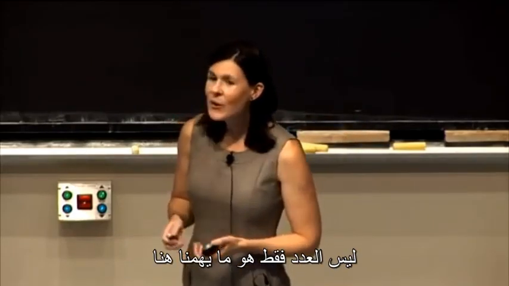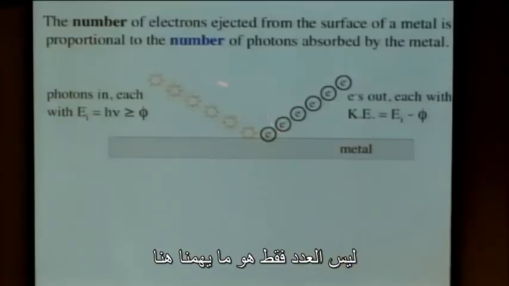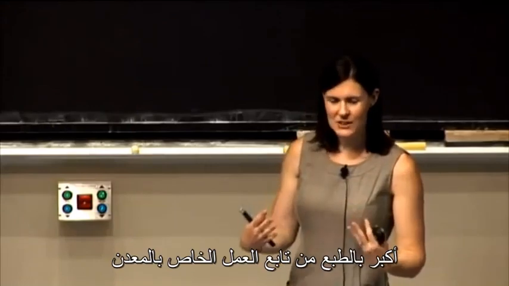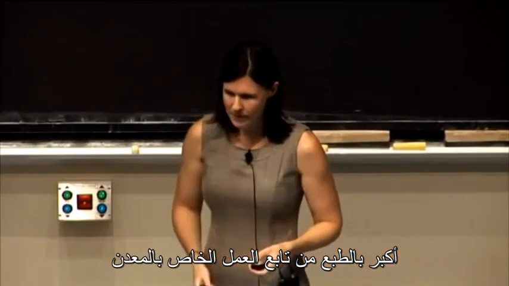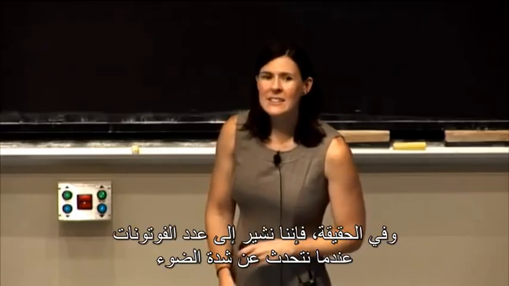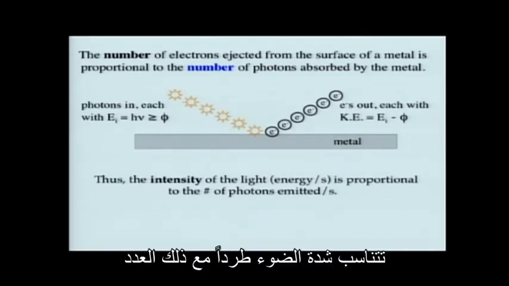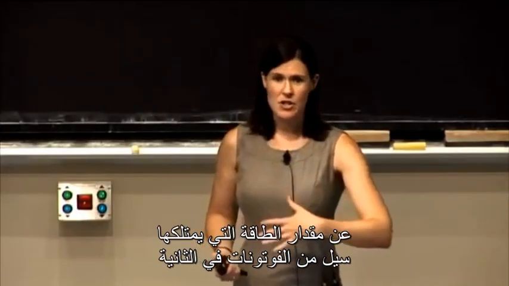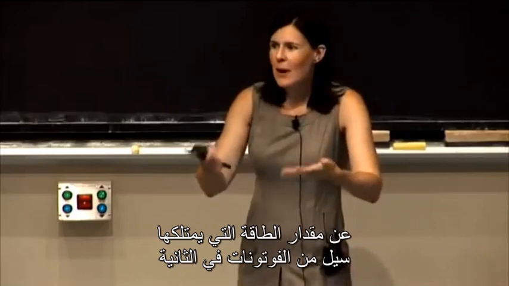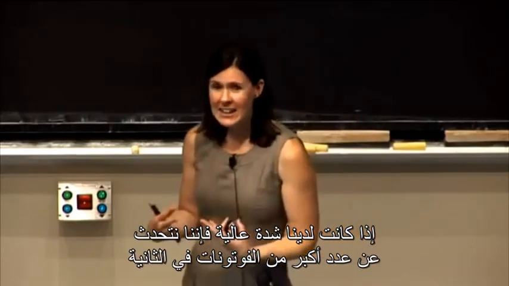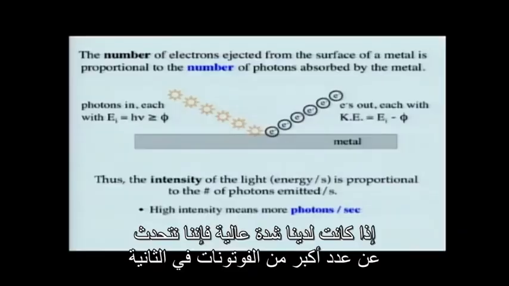It's important to note, of course, though, it's not just the number. It's really important that the energy of each one of these individual photons is, of course, greater than the work function of the metal. So that's, in fact, it's that number of photons that we're talking about when we refer to the intensity of light. And the intensity of light is proportional to that number, because when we talk about intensity, really we're talking about the amount of energy that a stream of particles, a stream of photons has per second. So if we have a high intensity, we're talking about having more photons per second.